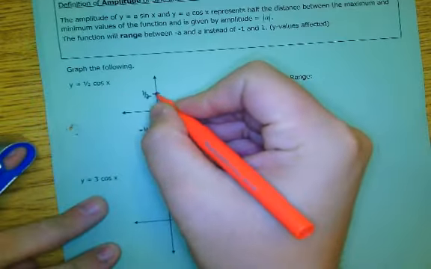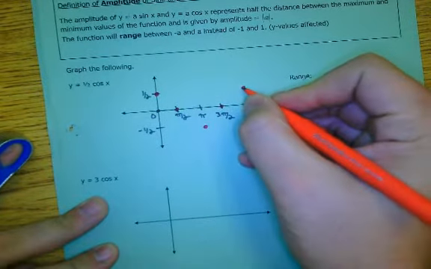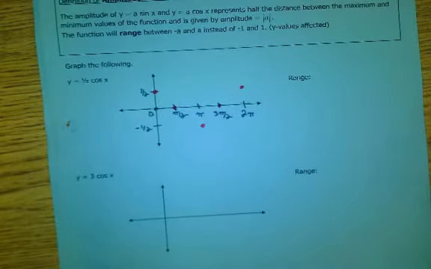Cosine always goes up, middle, down, middle, up. If you don't believe me, look at the picture you just drew on that other sheet. Starting from 0, for cosine, it goes up, middle, down, middle, up. It's okay. You're allowed to. But you better not at quiz time.